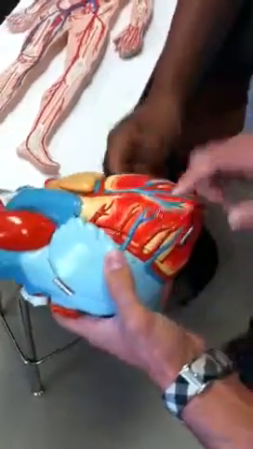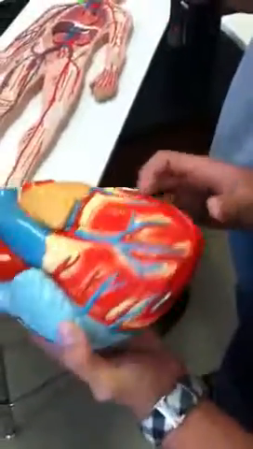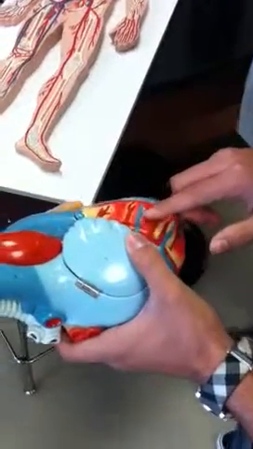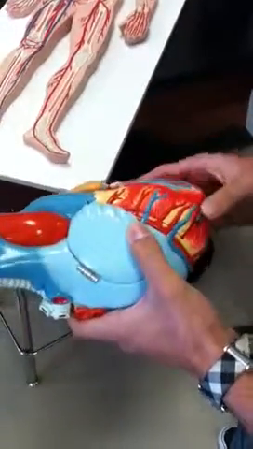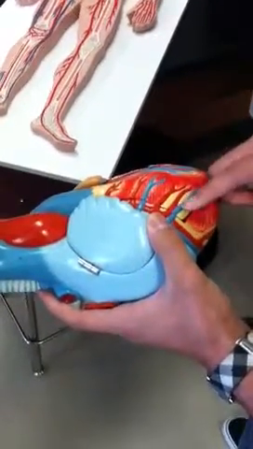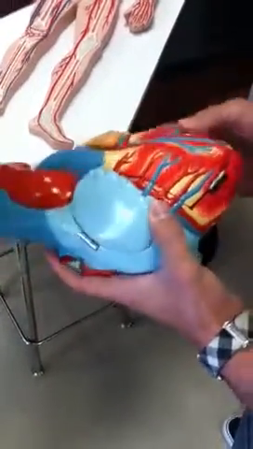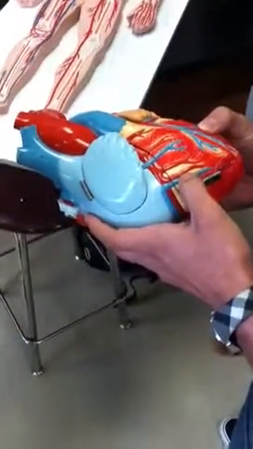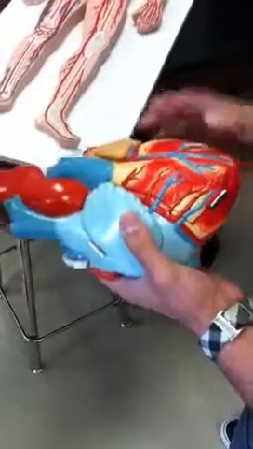Anterior. Yeah. And then that's the anterior cardiac vein. It's on the anterior side of the heart. Marginal artery, you can remember, it's on the margin of the right ventricle. So, right marginal artery, just marginal artery.